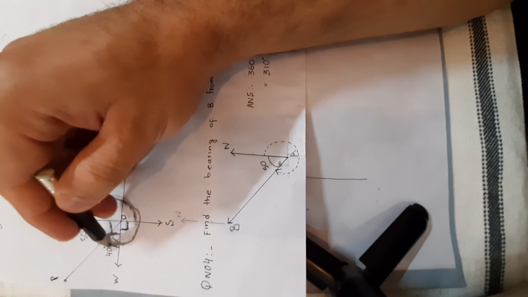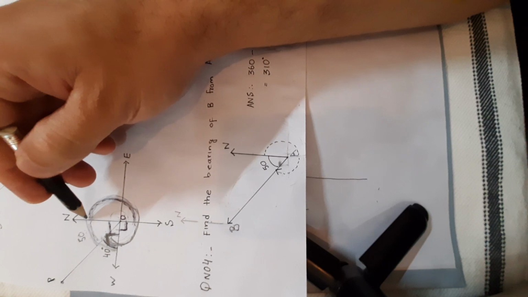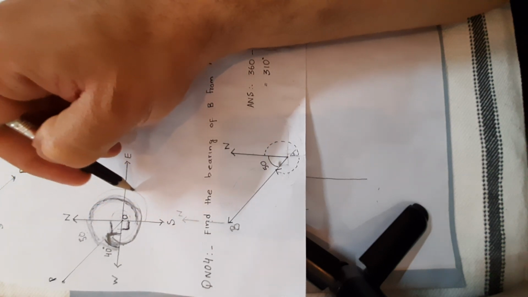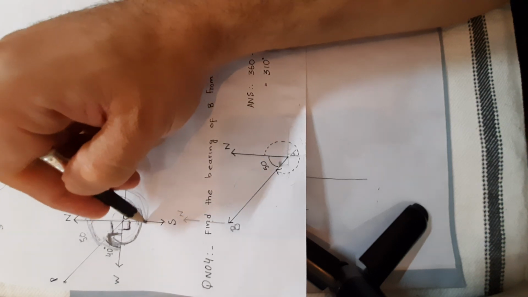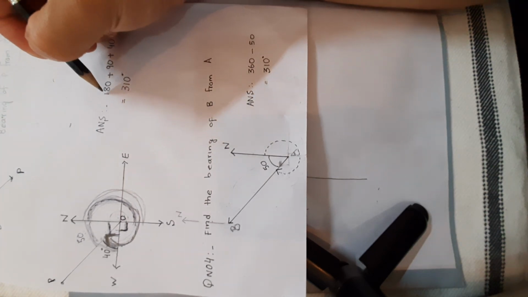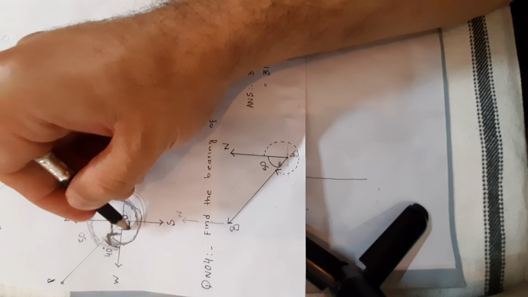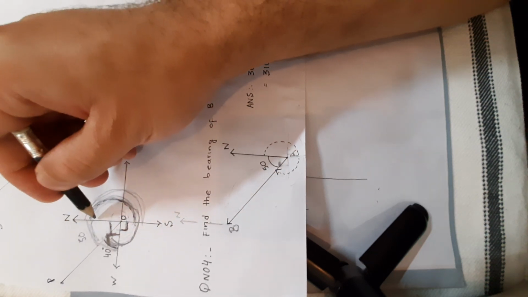This angle is 40. Now if this is 40, you know that this is equal to 180. Angle on a straight line equals 180. So 180 plus this angle is 90. We have to go up to this point from here.